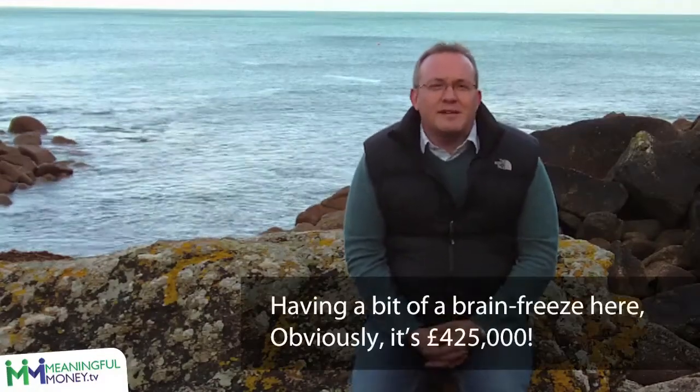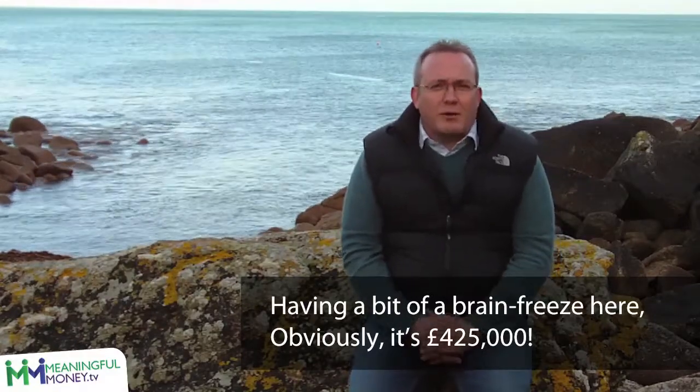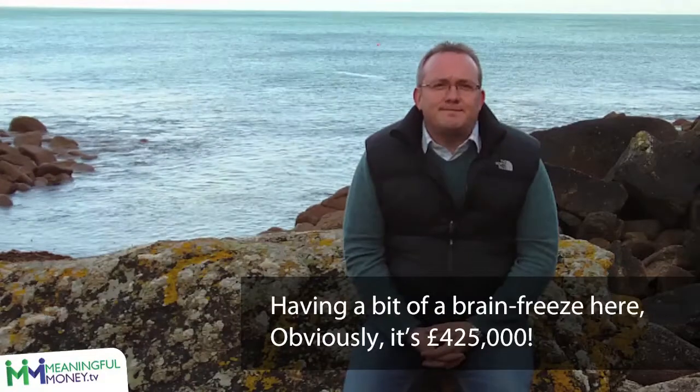Let's make the figures easy. Let's ignore any previous lifetime transfers, and say that £425,000 is placed into a relevant property trust. The reason I've picked that figure will become clear in a minute. The nil rate band is £325,000, so the first 325 grand of money put into a trust is tax-free. So if 425,000 is put in, we've got 100,000 of excess over the nil rate band.